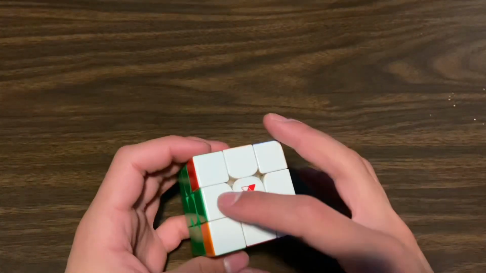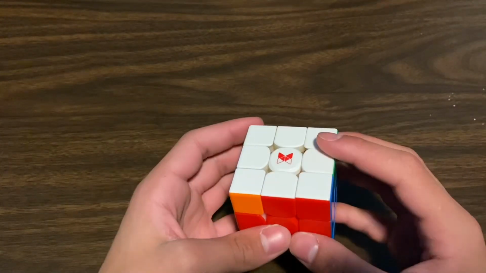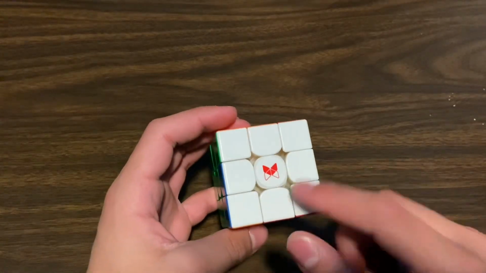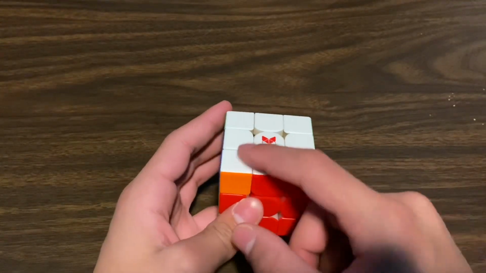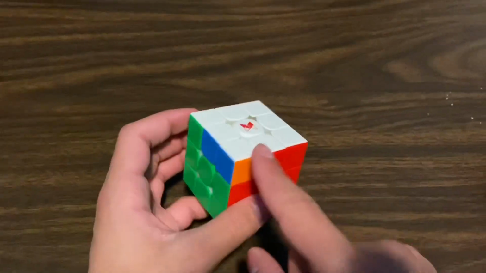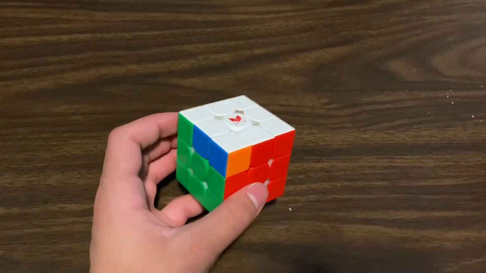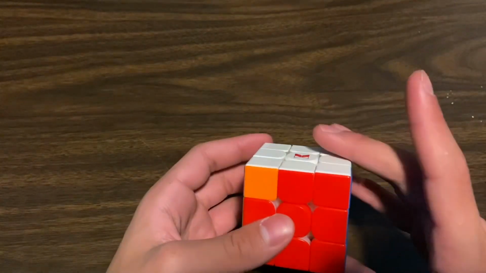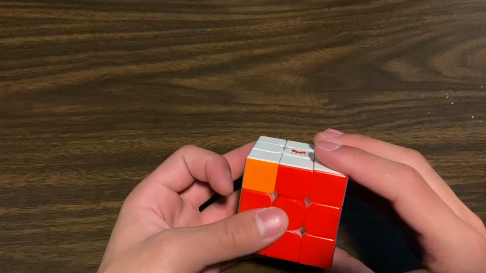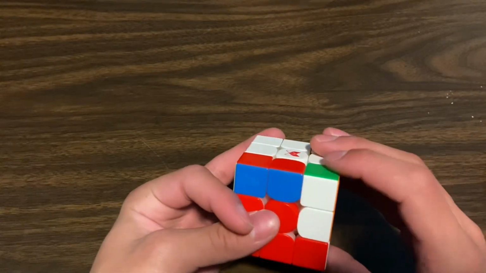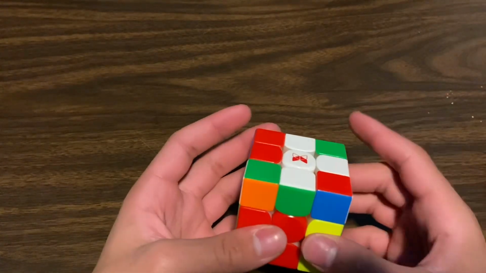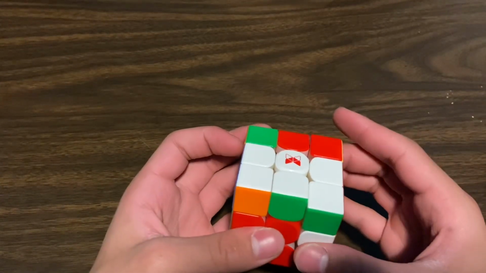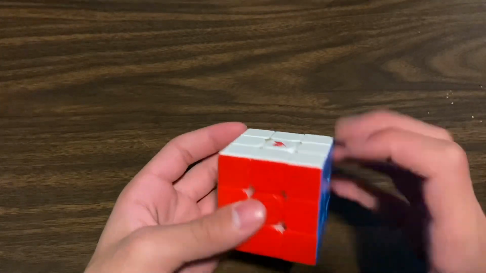In AUF, all the edges stay in the same place. The NA perm, and you can recognize it by the fact that there are just all blocks, and if you follow the way that the blocks are pointing, it kind of goes in a counterclockwise pattern. And the algorithm is R, U, R prime, U, U2, R, U prime, R prime.